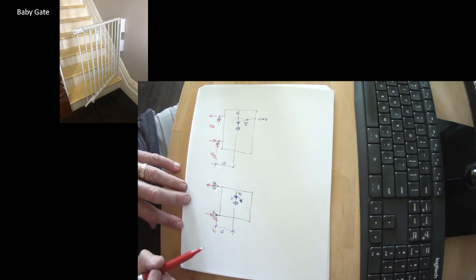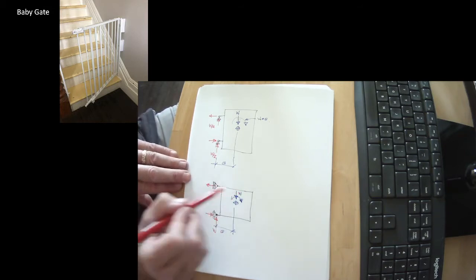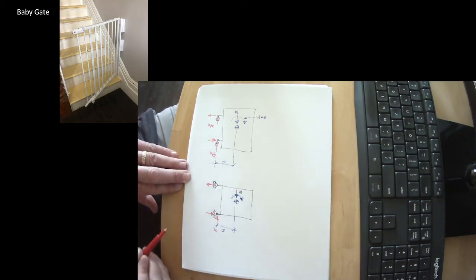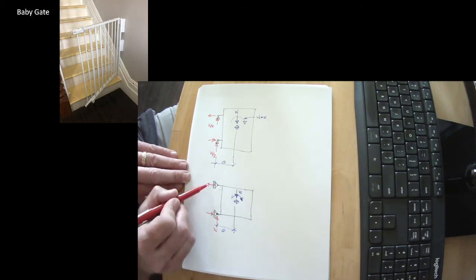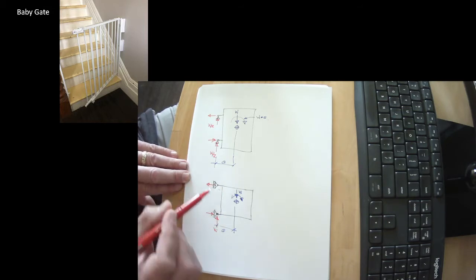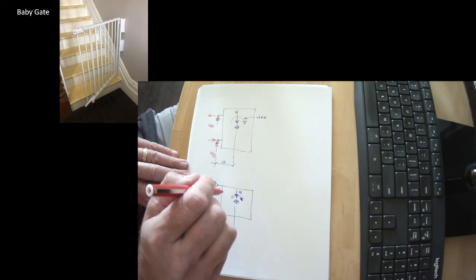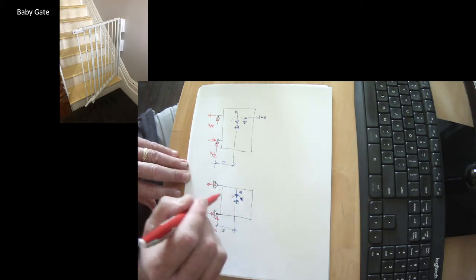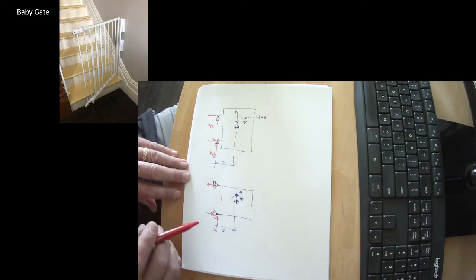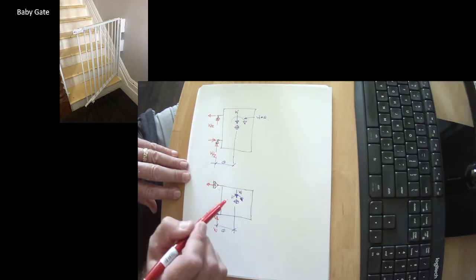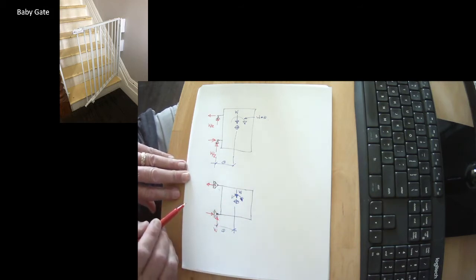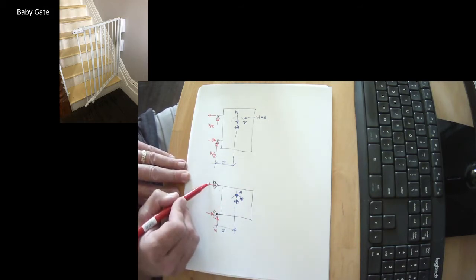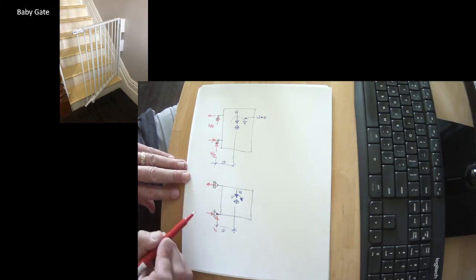By the way, actually, here I am saying it's pulling away from the wall, and yet I've drawn the arrow this way. I'm drawing the reaction. I'm drawing the force that the wall is imposing on the gate, not the force that the gate is imposing on the wall. Because this is a free body diagram of the gate, not a free body diagram of the wall. So this arrow is representing what the wall is doing to the gate, and that'll always be the case.